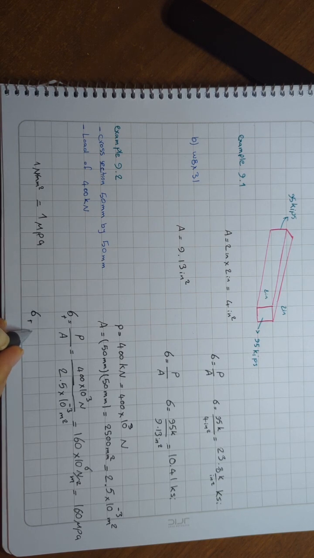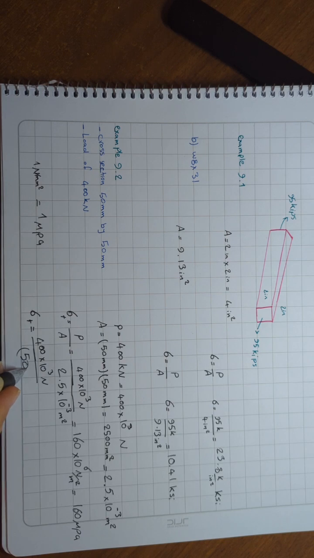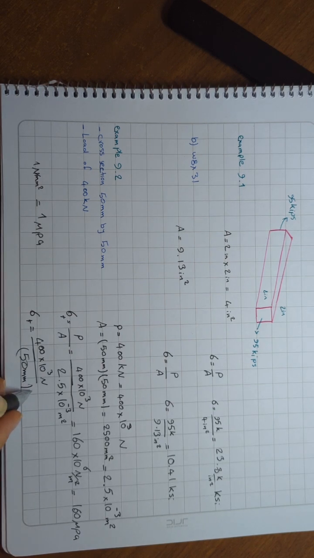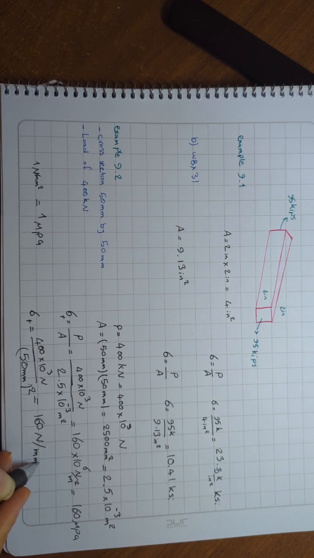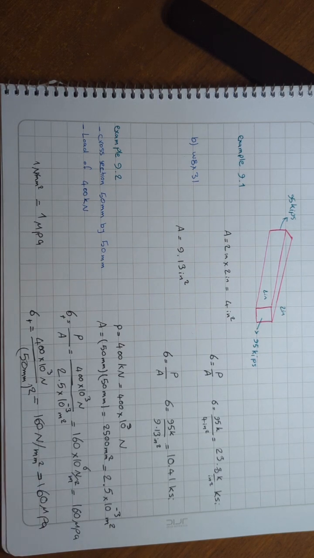Here, sigma t equals 400 times 10 to the power of 3 Newton over 50 millimeter times 50 millimeter, so we can just call it to the power 2, equals 160 Newton per millimeter square. We all agree that this equals 160 megapascal.